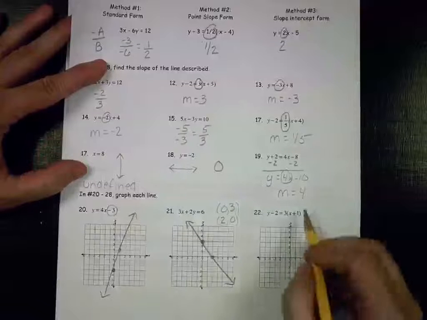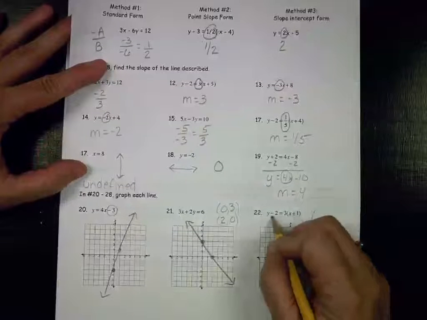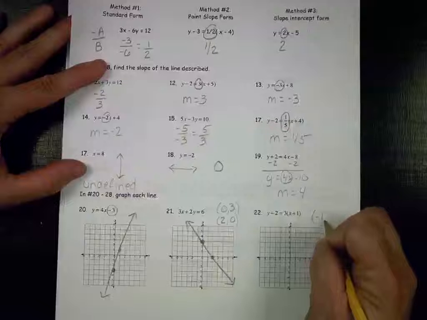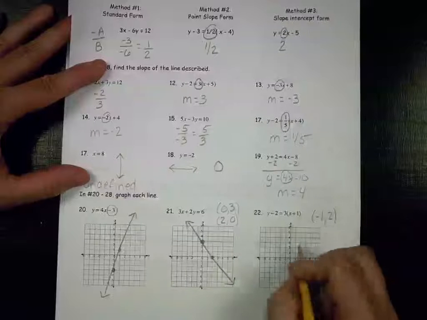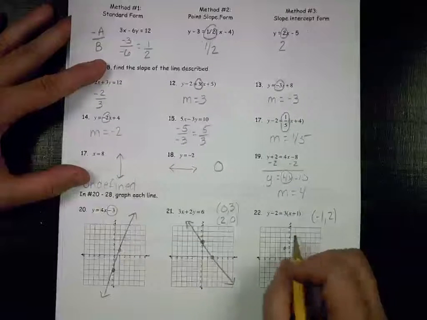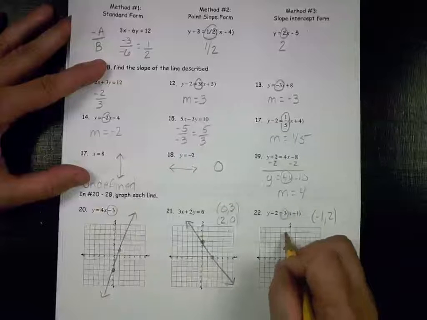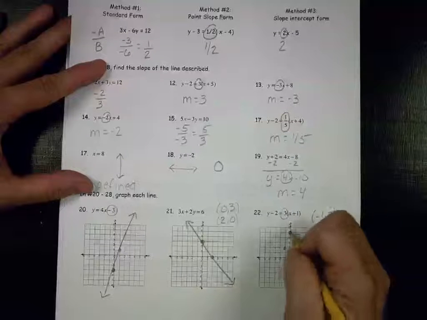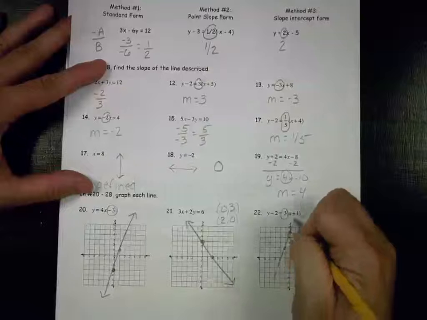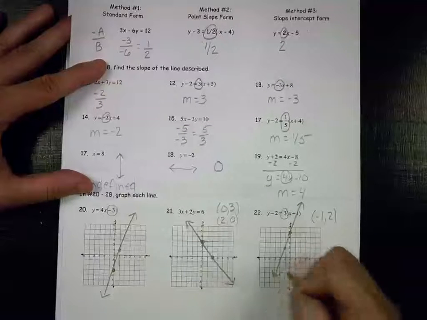Next one, our point will be the opposite. So we will have -1, 2, and then our slope is 3. So up 3 and 1 to the right.